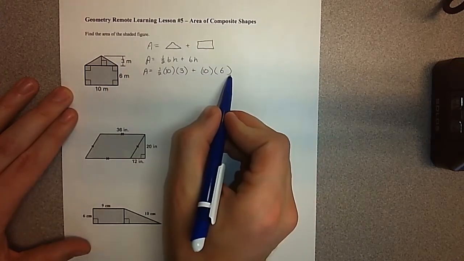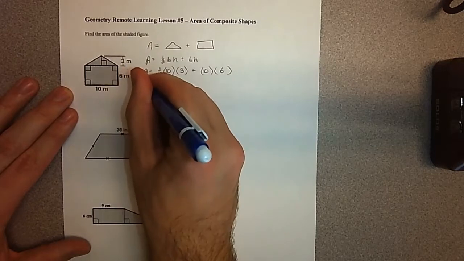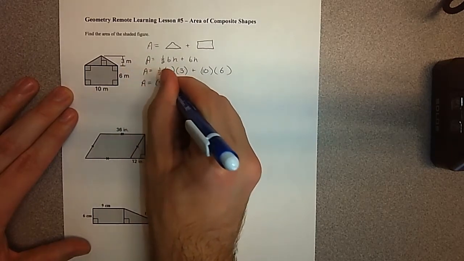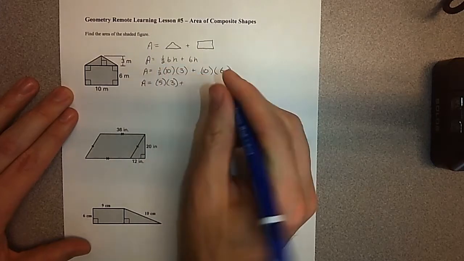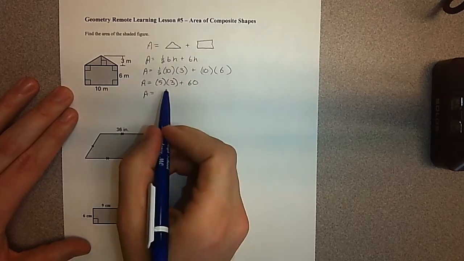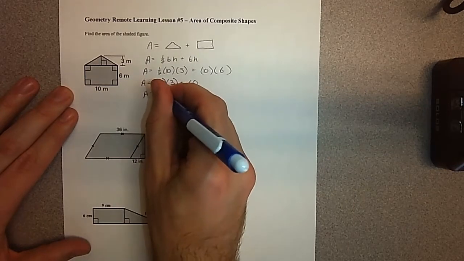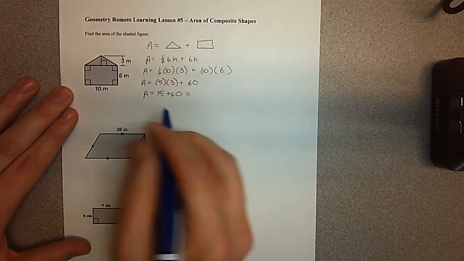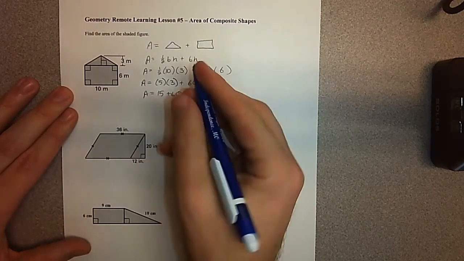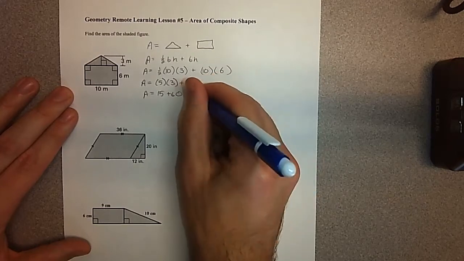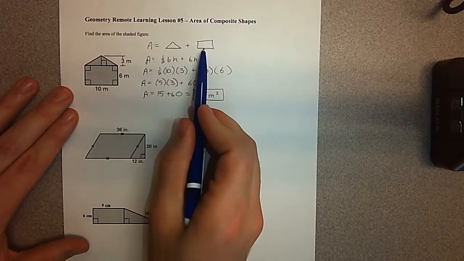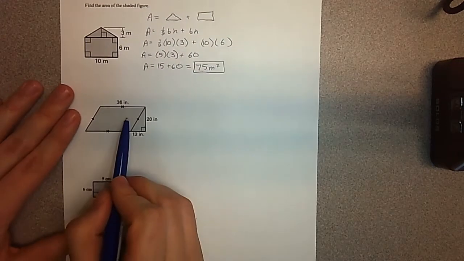Once we have this, we are just going to simplify now, kind of what we learned the past couple days. 1/2 of 10 is 5. I'll go a little bit slower to make sure I don't make a mistake in front of you all. 10 times 6 is 60. One more step before I combine like terms. 5 times 3 is 15 plus 60. Now I can add those together. 15 plus 60 is 75. Check my units. It is meters squared or square meters, and that would be our final answer. So pretty simple process. Find the area, add it to this area. That would be the same process for the next two.